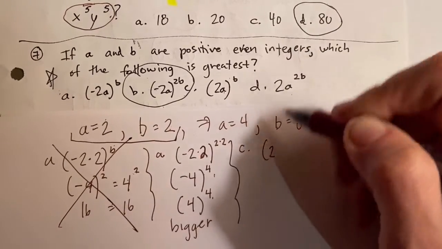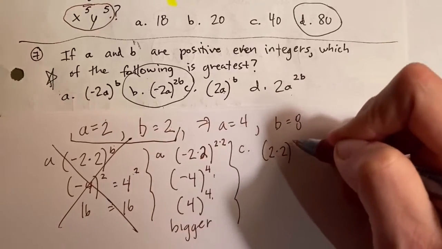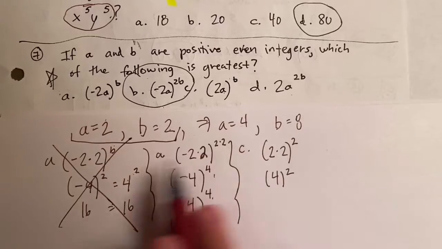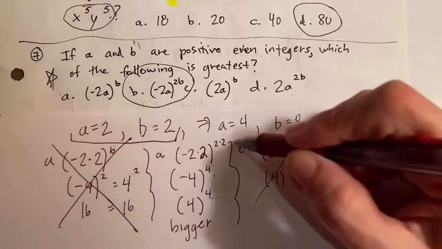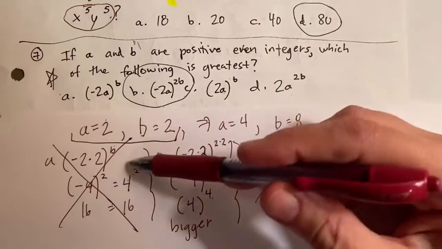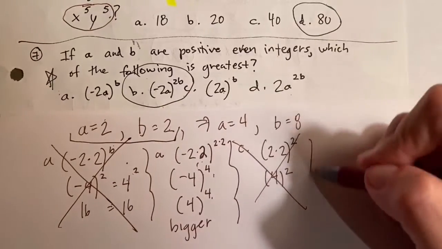C was 2 times 2 to the power of 2, so that's 4 squared. So A and C are actually equal to each other, no matter what you make A or B. This one's still bigger. Last.